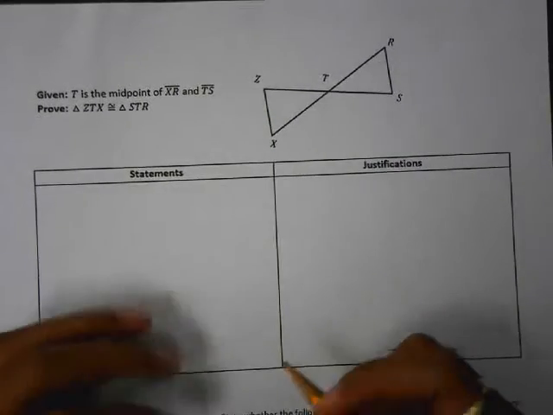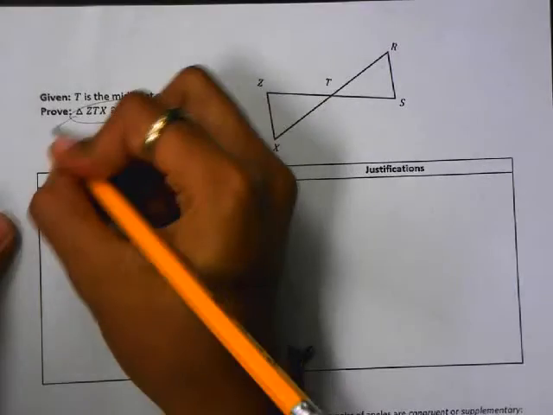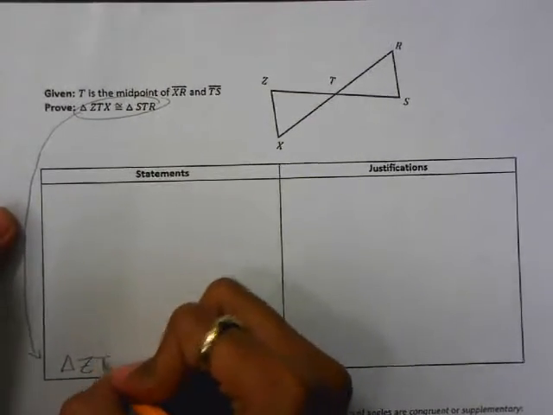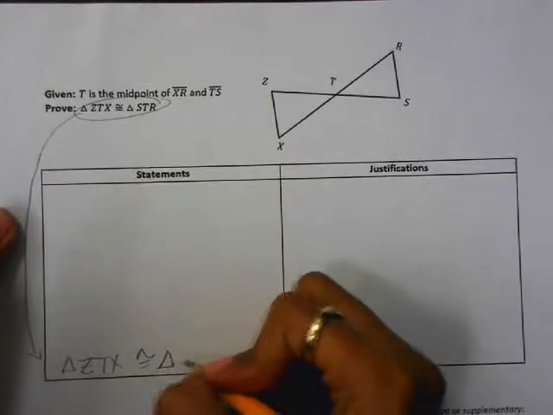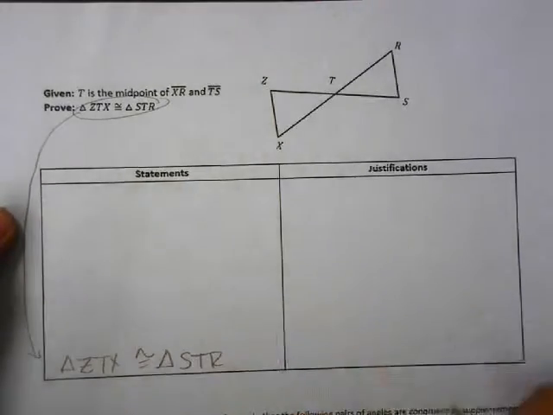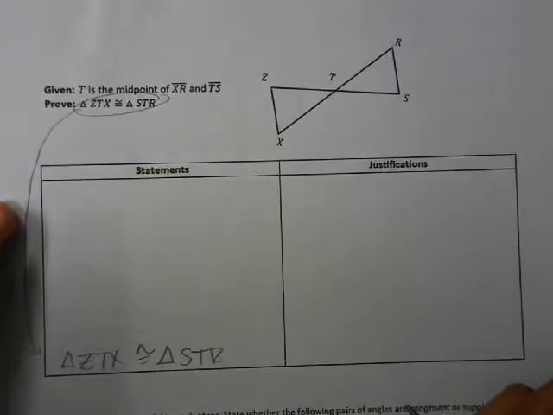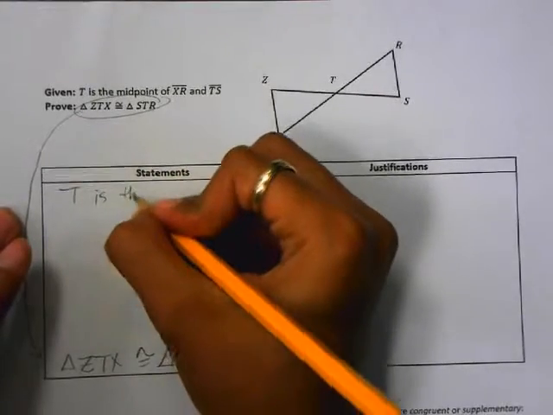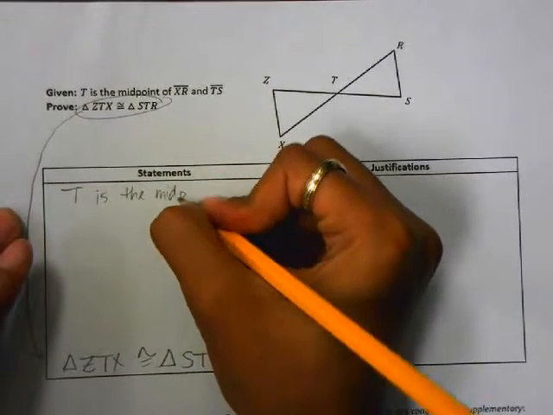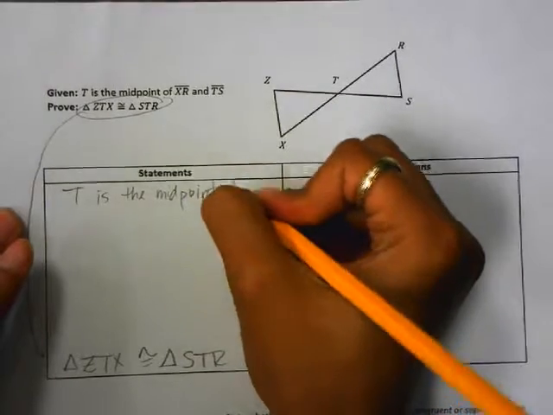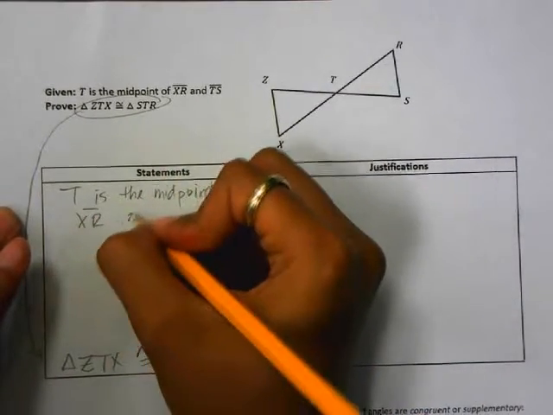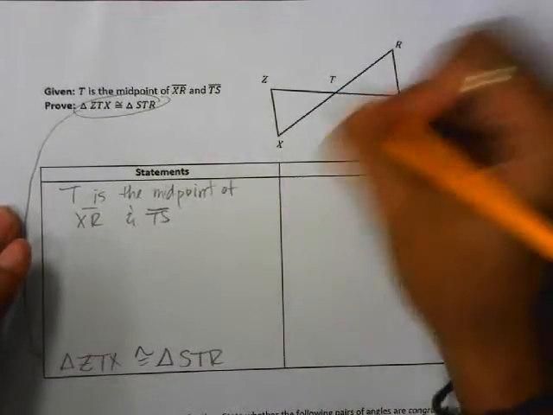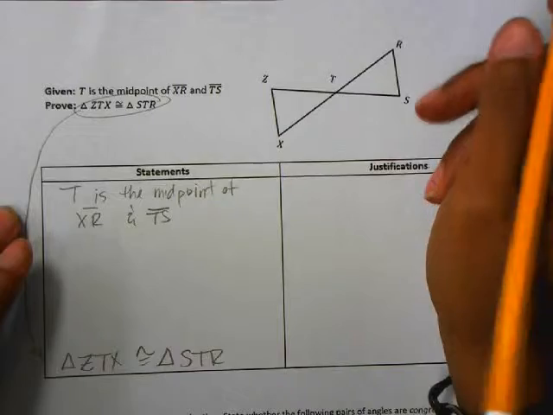Alright, last proof. We're going to take our proof and bring it down to the bottom. Triangle ZTX is congruent to triangle STR. Let's figure out what shortcut we can use. Looking at the given, T is the midpoint of XR and TS. Okay? So T is the midpoint of both of these line segments.